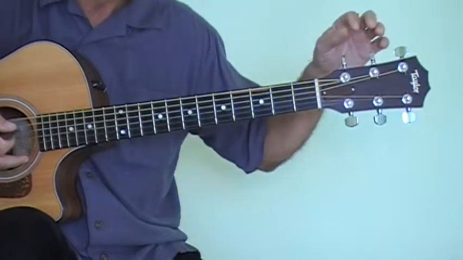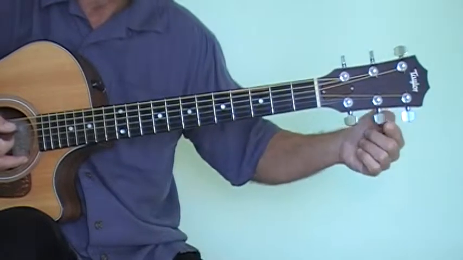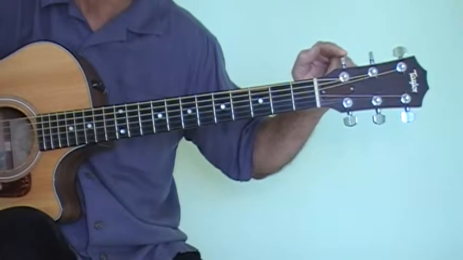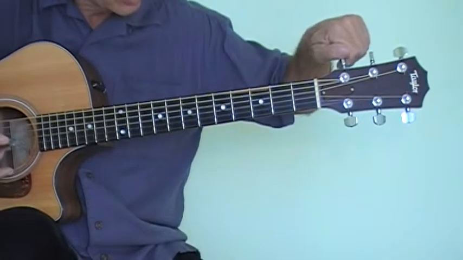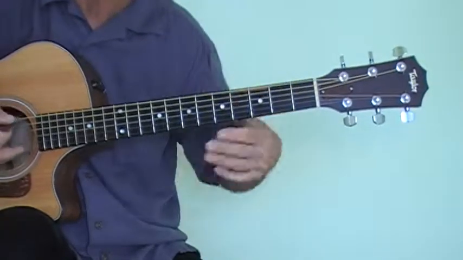The tuners are set up in order from the lowest to the highest. This one's the lowest. Okay? And what we're going to do is we're going to adjust these strings, the tuners, to adjust the string to make a certain tone.